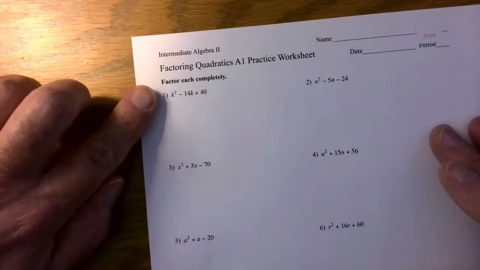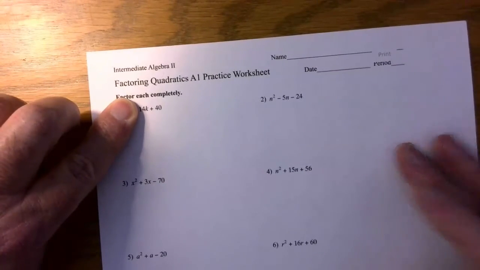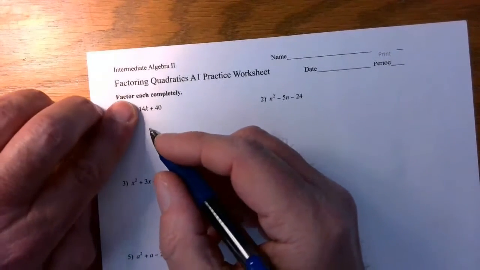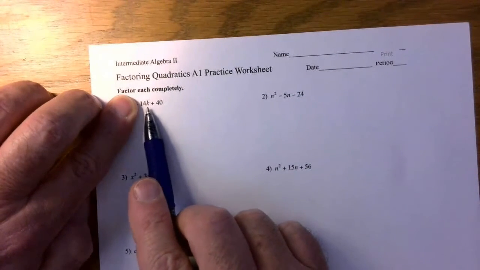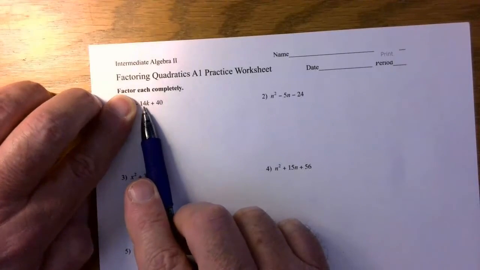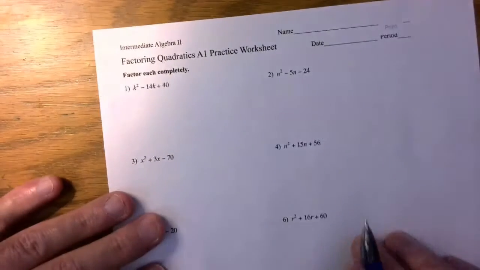All right, I start with the front. I'm going to move this over a little bit. I start with this one. I just kind of cover up and look at this part for a minute. First, I'm just going to factor the 40 in the factored pairs. And what am I doing? I'm looking for two numbers that when I add them together, I get 14. Don't worry about that negative sign yet.